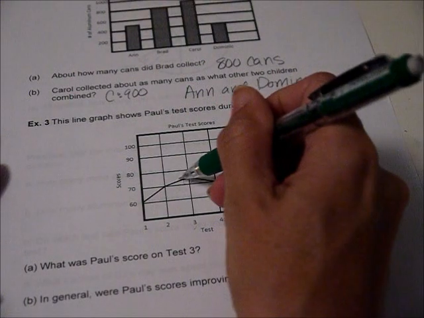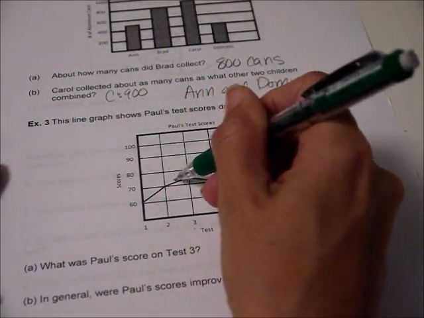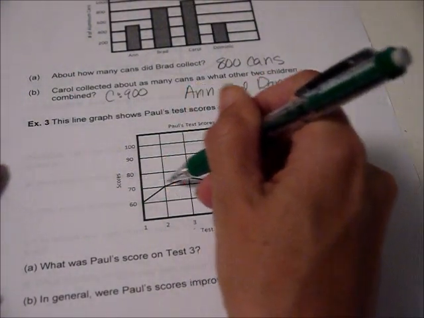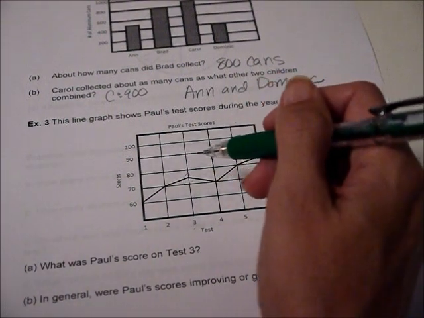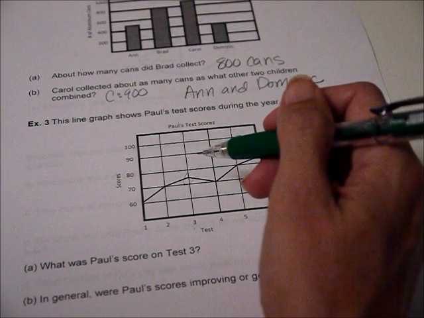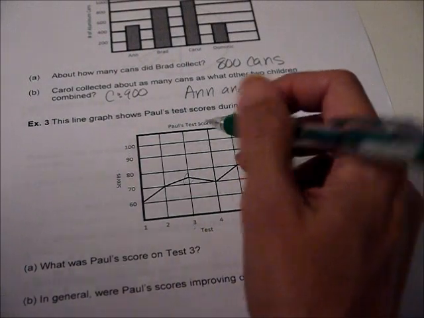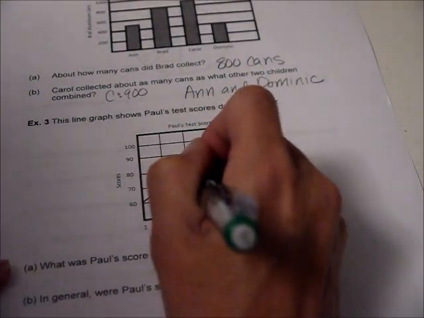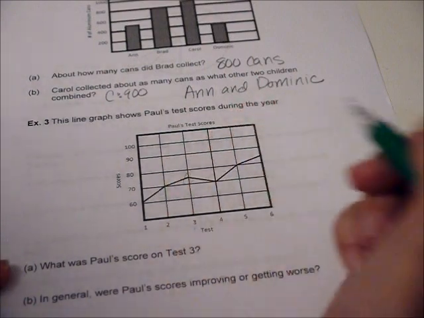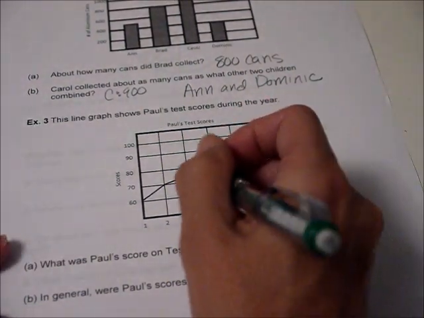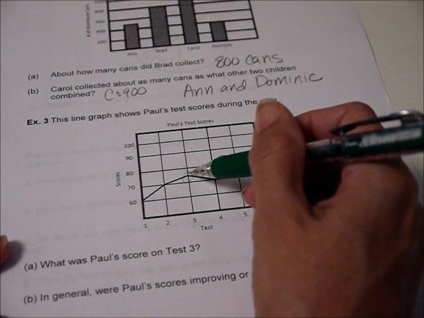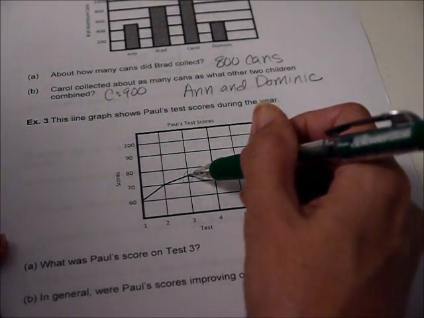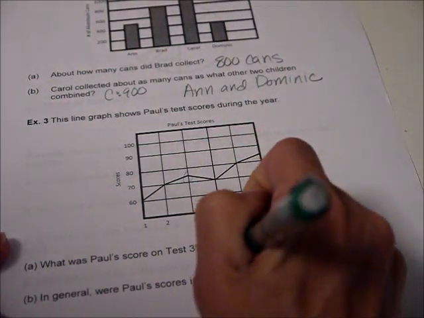And notice it's not always obvious because we're going to have to say about. Graphs aren't always, you don't always have a perfect answer. Now, I believe when I wrote this, I was trying to have this be exactly halfway. So I would say the book has 75, but I don't have it quite halfway. So maybe we would say 74.